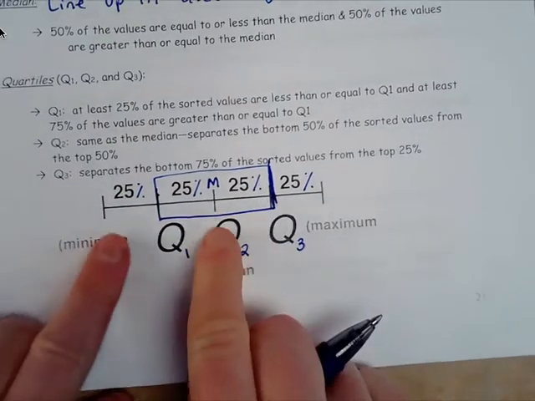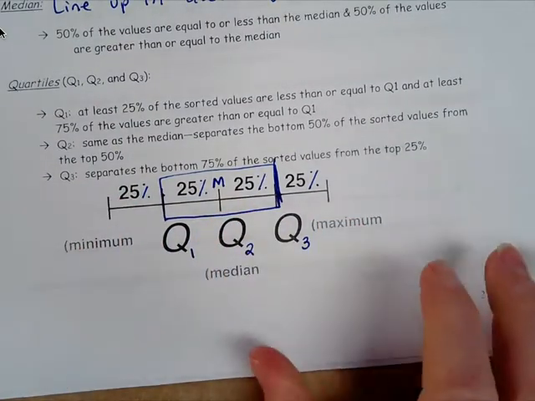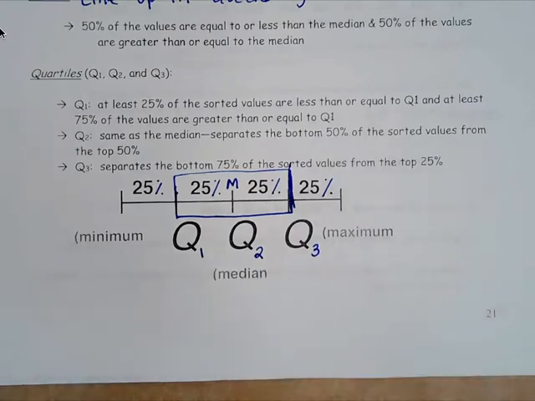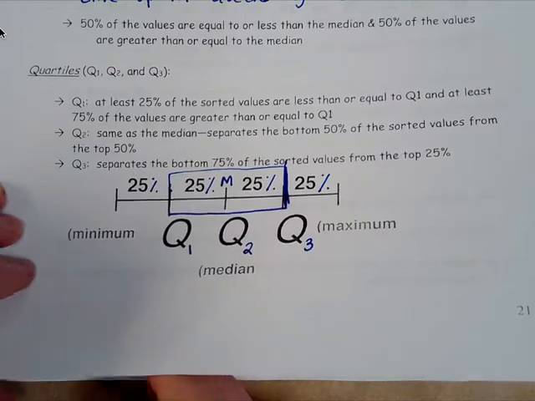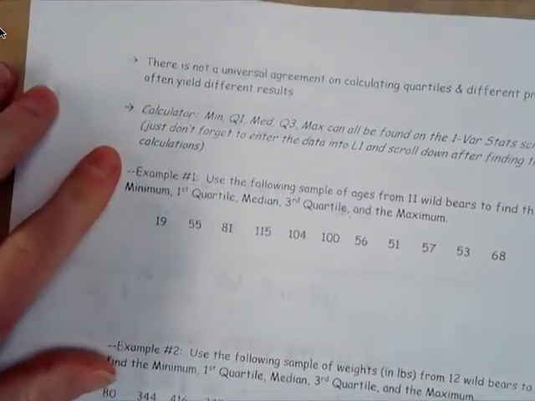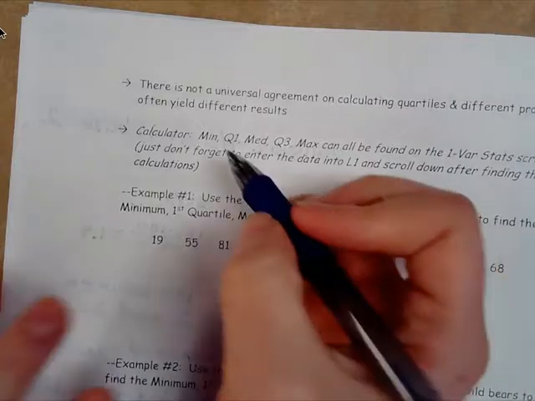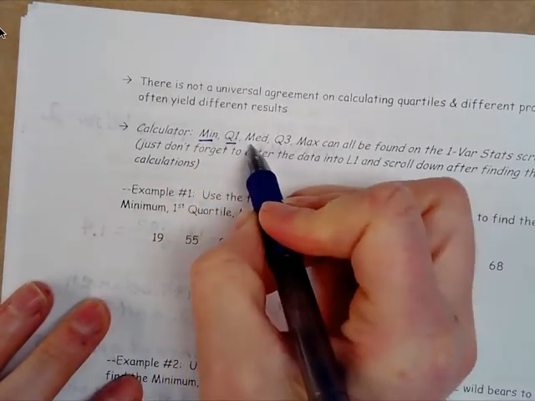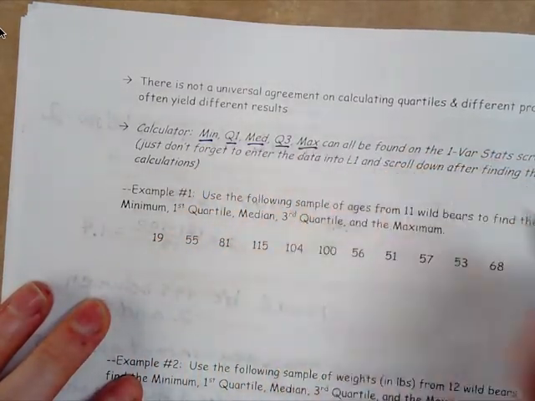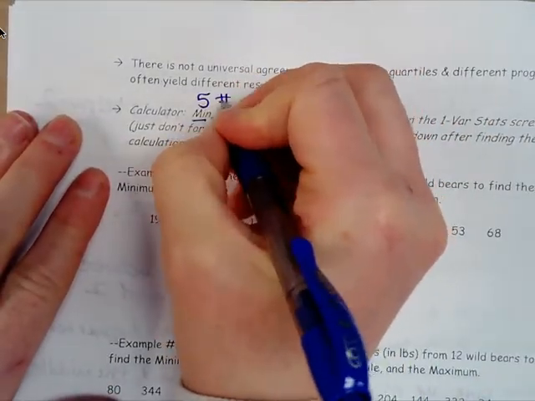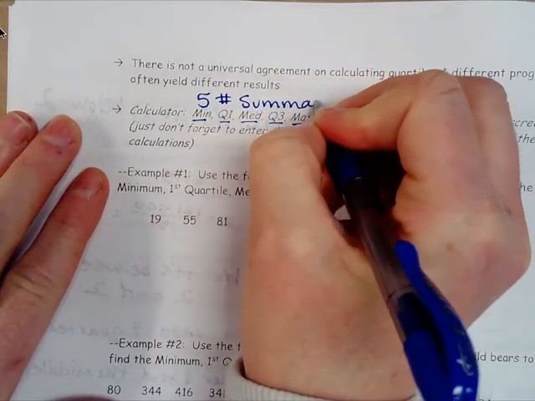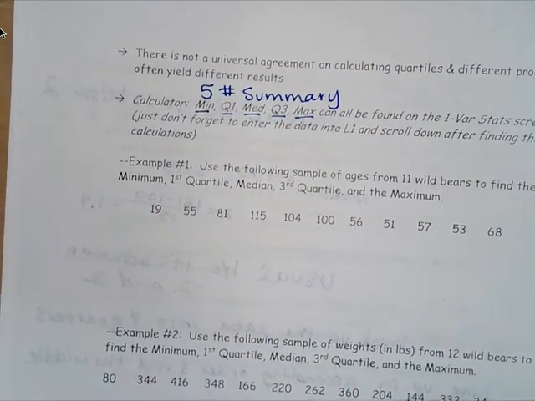And that creates a box and whisker plot. We can actually get all of these numbers, minimum, quartile 1, median, quartile 3, and maximum, all from our calculator. This is called the 5-number summary.